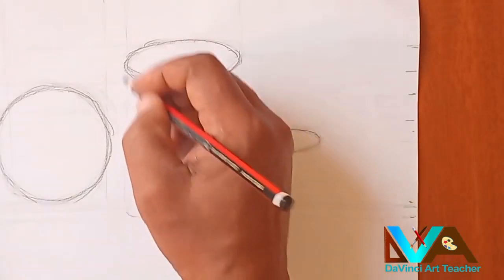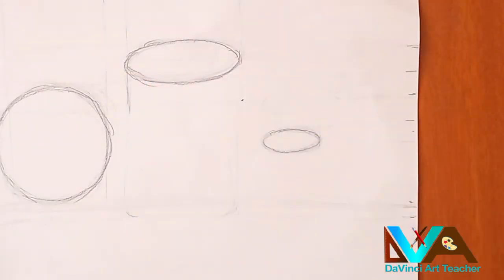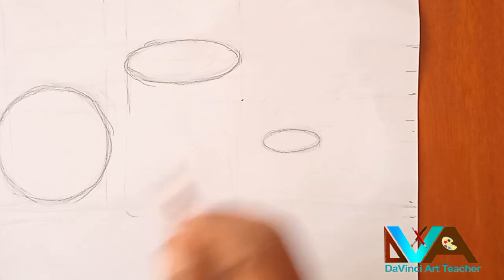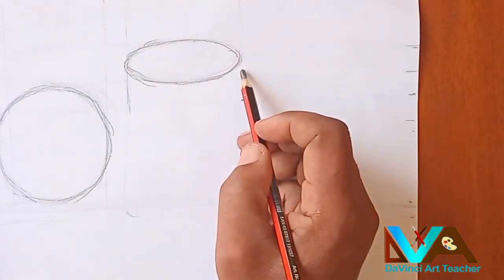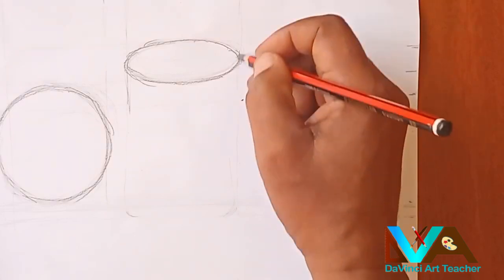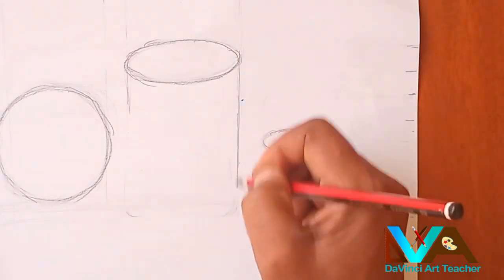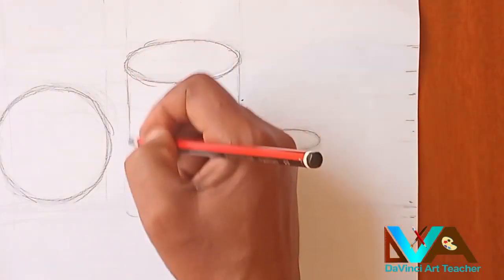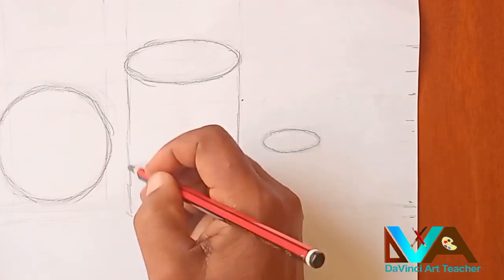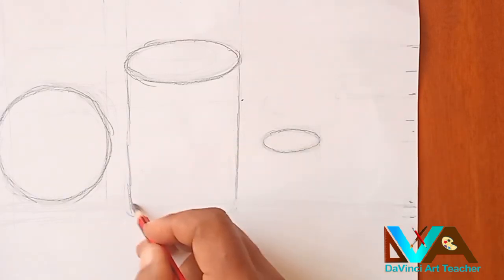Let's start with this. We give it a third dimension. It has length and width. Now we give it something called either height, or you can call it depth.